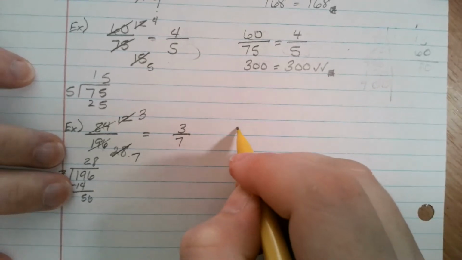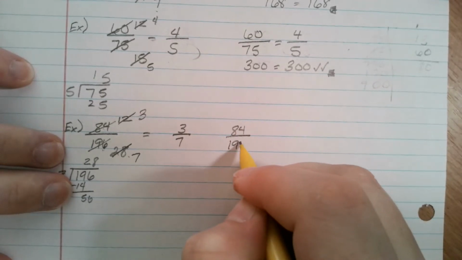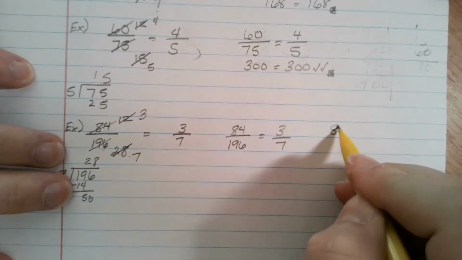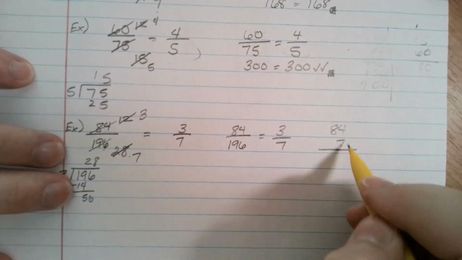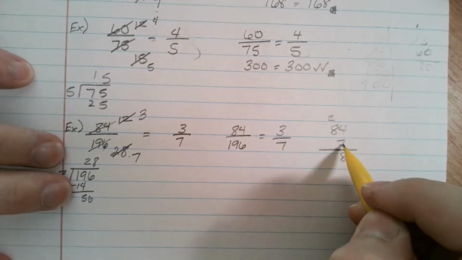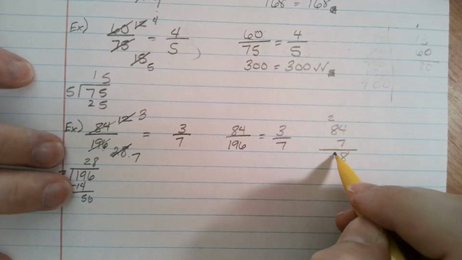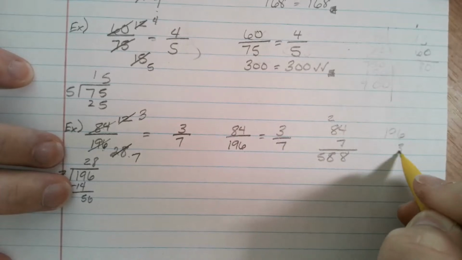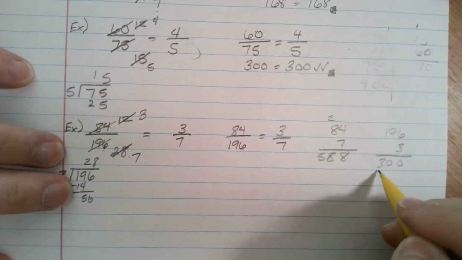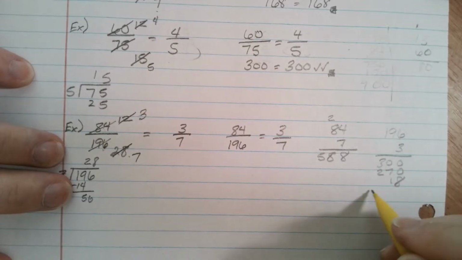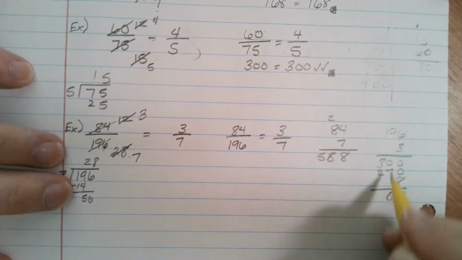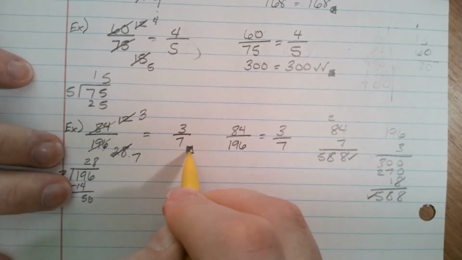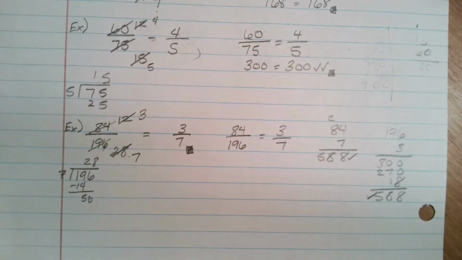Check your answers: 84 over 196 equal to 3 over 7. 84 times 7 is 28, carry the 2, 56, 57, 58. And then 196 times 3 is 300 plus 270 plus 18, which would be 588, and 588, which are the same. So yes, that reduced fraction would be 3/7.